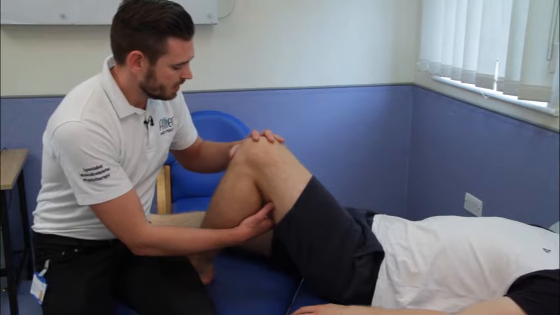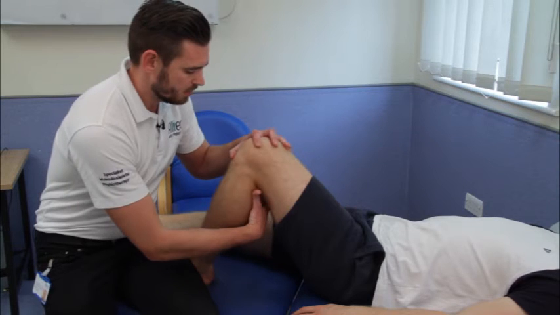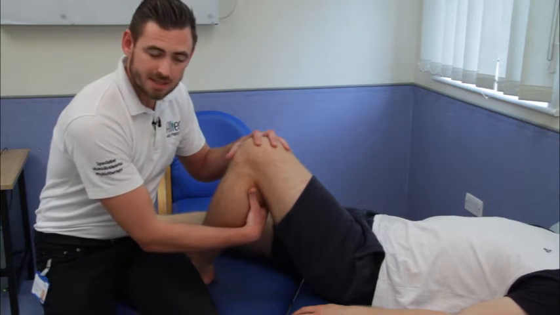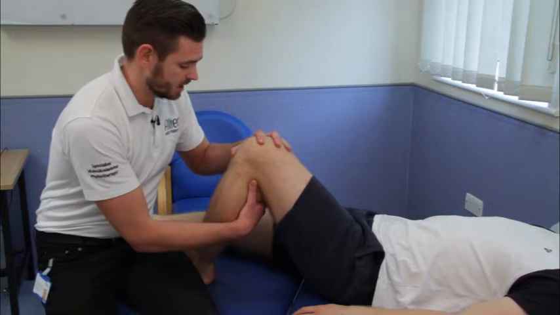Then what we're going to do is feel for the joint line, okay, where the tibia is. We're going to apply pressure on the back of the tibia, on the back of the shin bone, and try and pull it forwards essentially, okay?